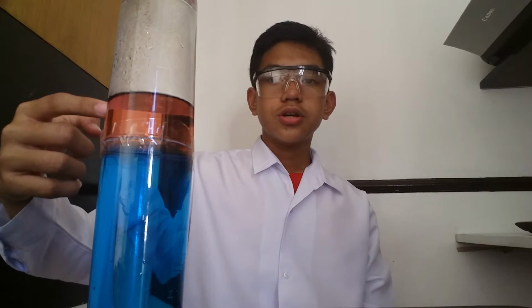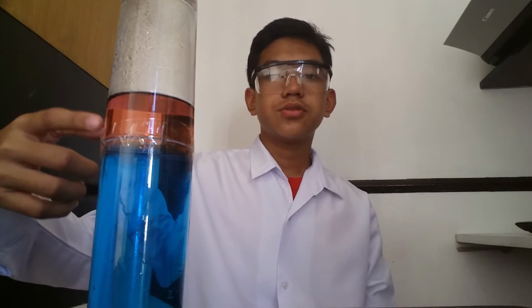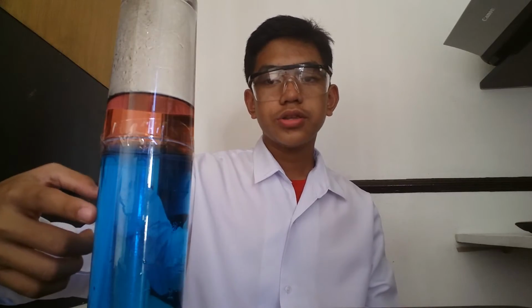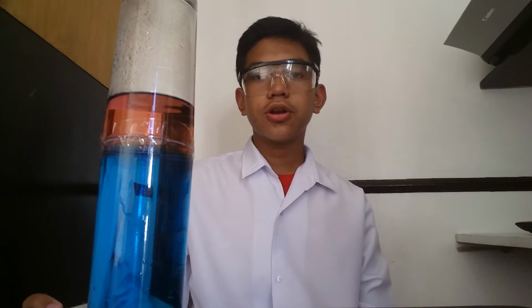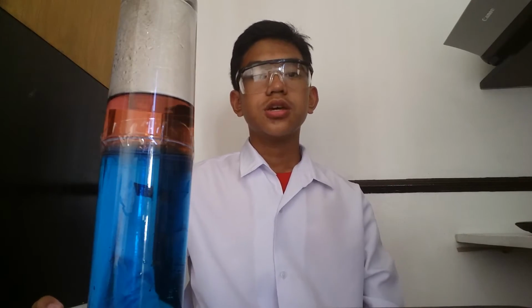With that, I prepared an experiment that will prove that hot air rises and cool air sinks. So hot water is red while cool water is blue. So the hot water is representing hot air while this represents cool air. As you can see, they are separated from each other and are still not mixing. And that proves that hot air rises and cool air sinks.